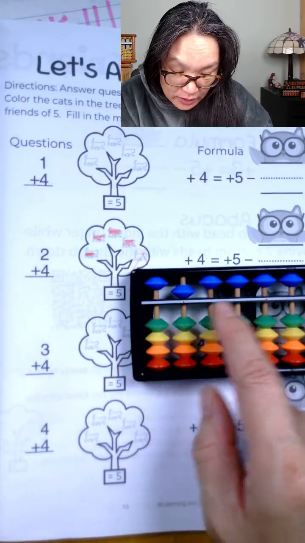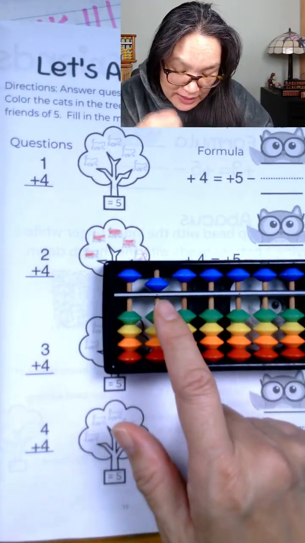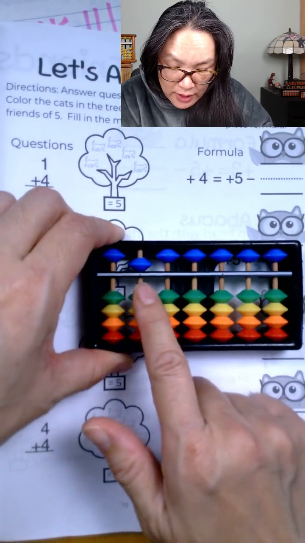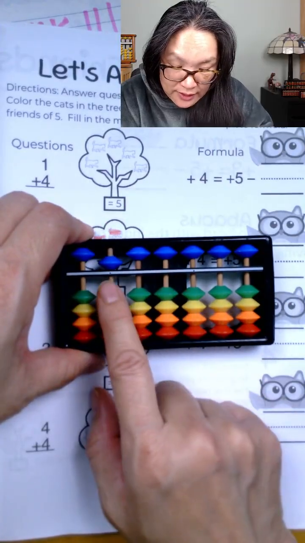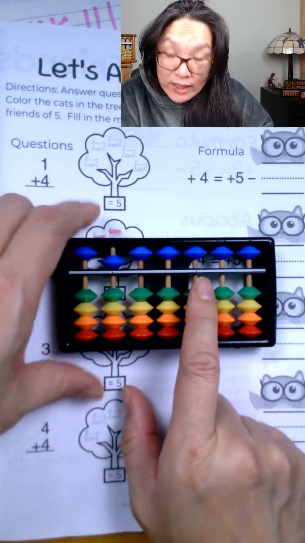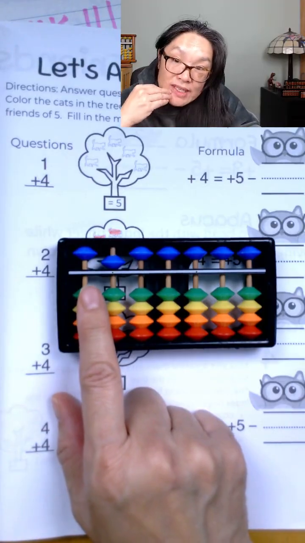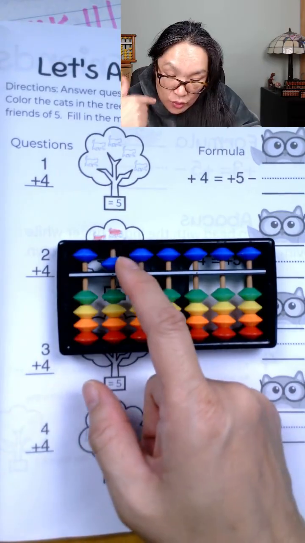Now, why am I here and nowhere else? Well, I deem this as my ones column. Just like a label, this dot is my label. If you see the dot here and the dot here, these are my labels. I can deem these as my ones. Then my next one would be over here, which would be tens. So I have my ones here and my tens over here. Let's continue to count.